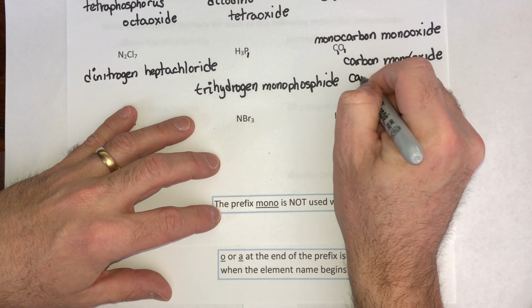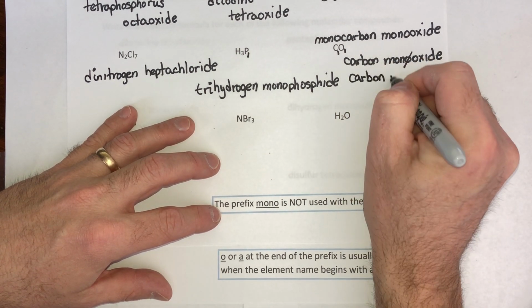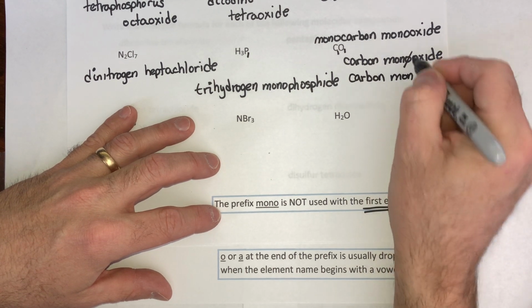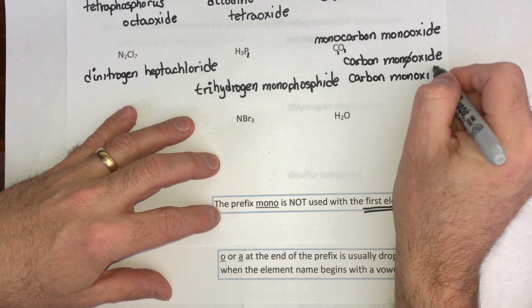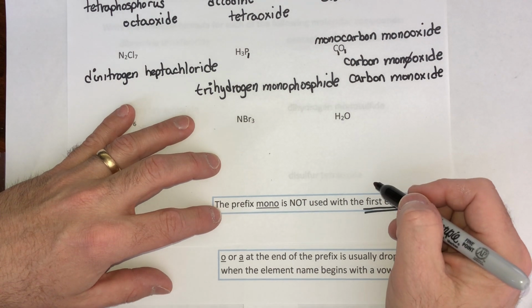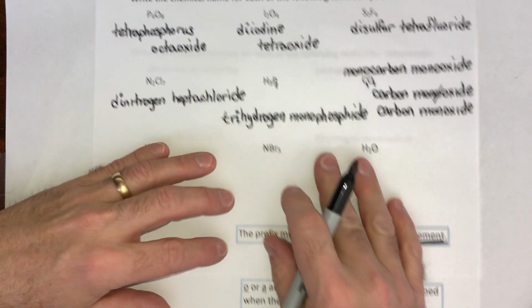So this really would become carbon mon, right? We drop the O, oxide, carbon monoxide. Now we can do the same thing up here.